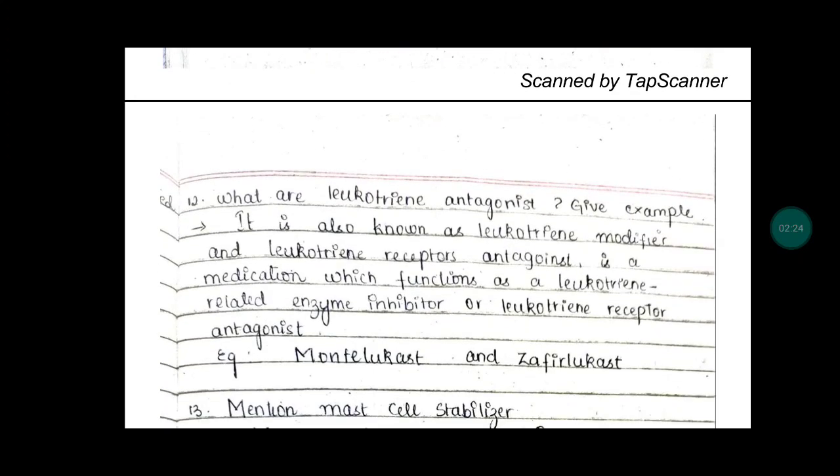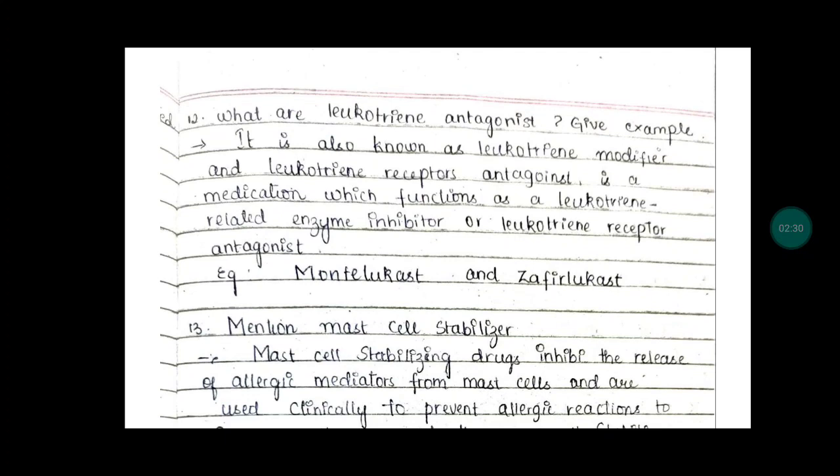Question number 12, what are leukotriene antagonists? Give example. It is also known as leukotriene modifiers or leukotriene receptor antagonists, medication which functions as a leukotriene related enzyme inhibitor or leukotriene receptor antagonist. The examples for leukotriene antagonists are montelukast and zafirlukast.